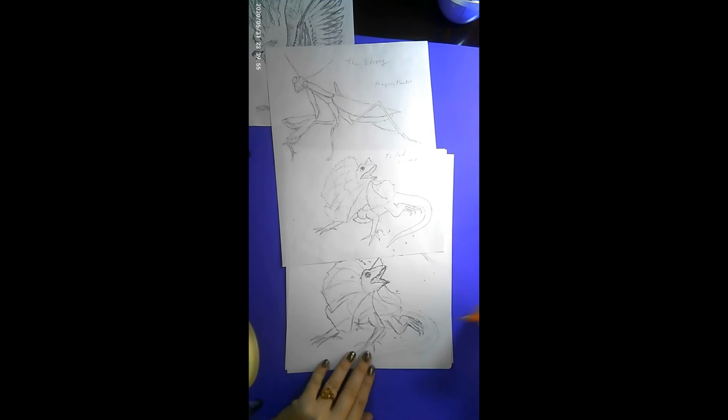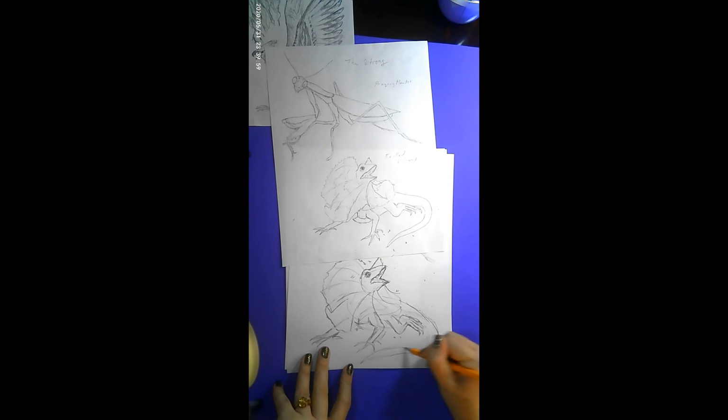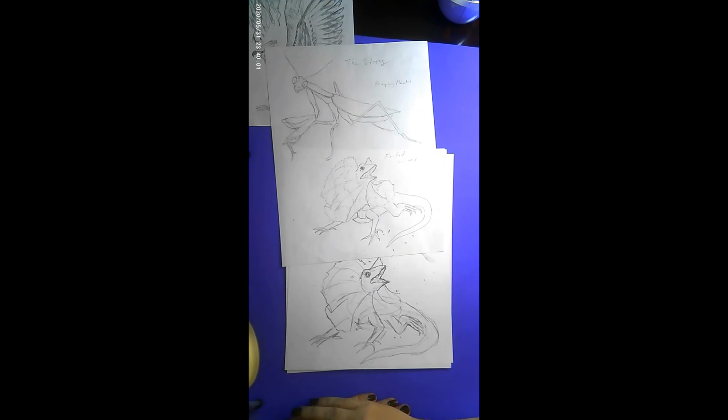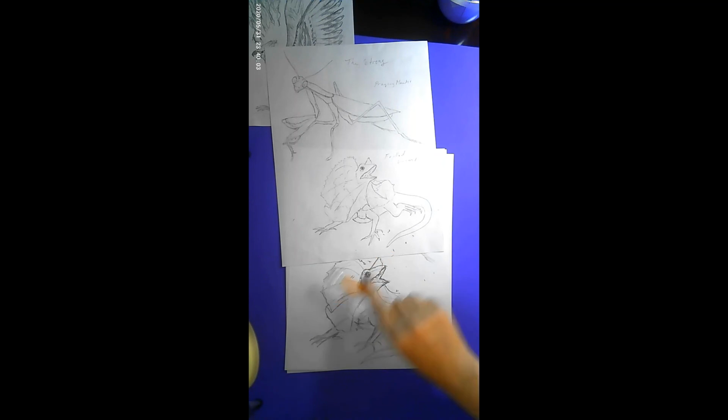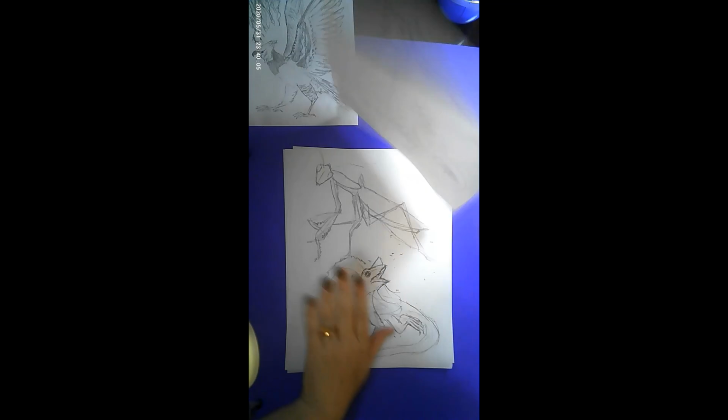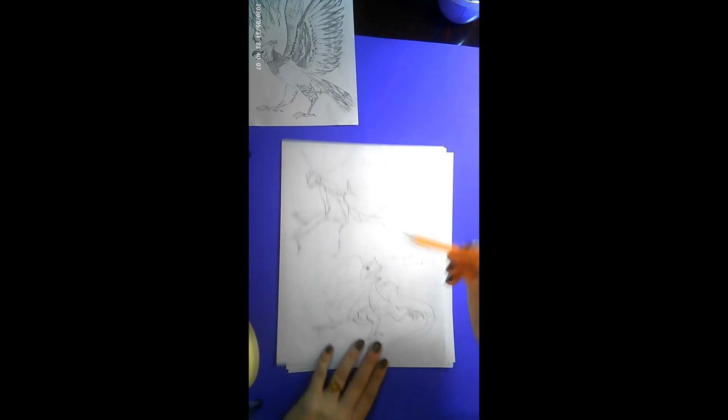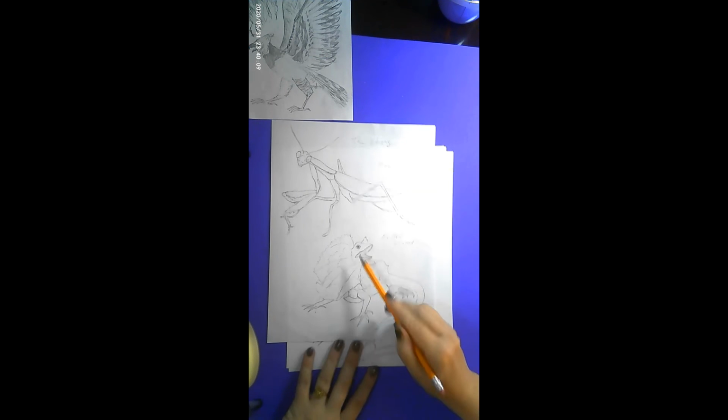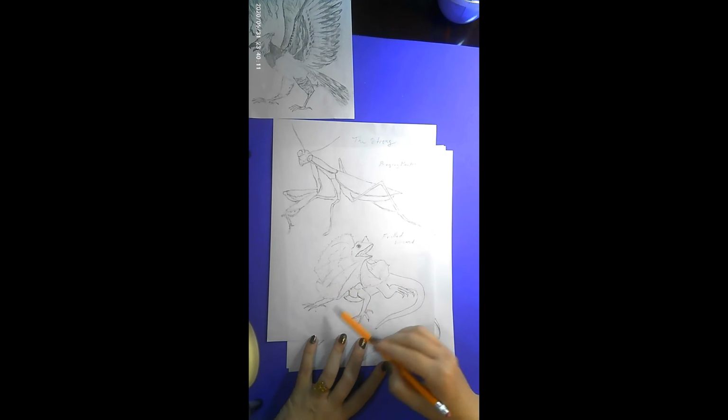Okay, so I'm at the point where I have a really distinct sketch and it's time to clean it up. So I would lightly erase it, sharpen my pencil, and clean it up so it looks more refined.